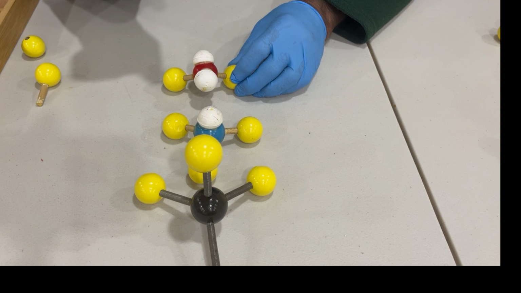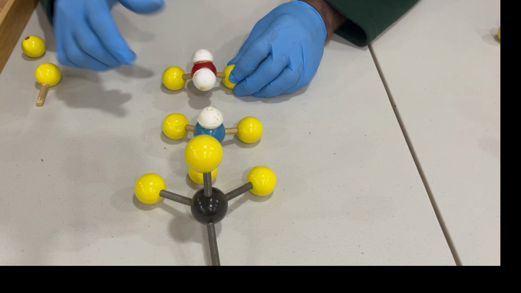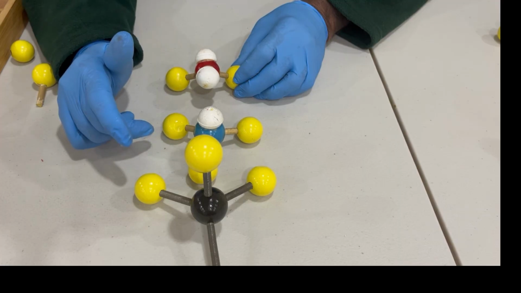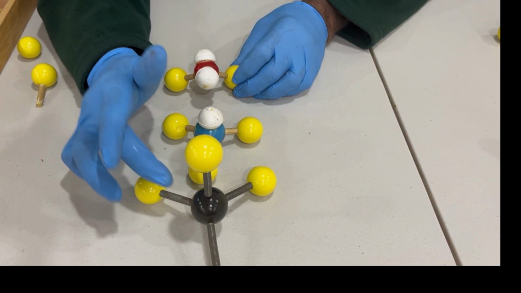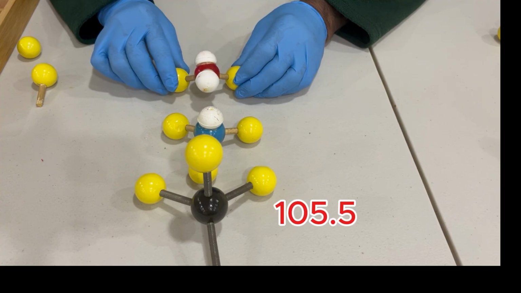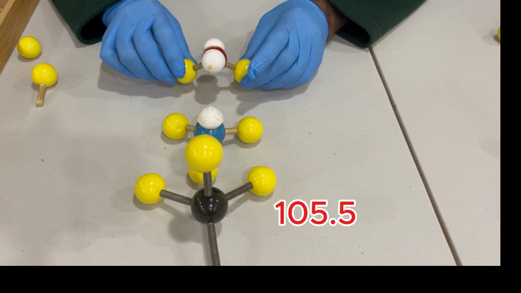AX2E2 will also have a tetrahedral electron arrangement, but the molecular geometry is what is different. And also the bond angles. This will have 109, 107, 105.5 degrees. All right, I hope that was helpful.